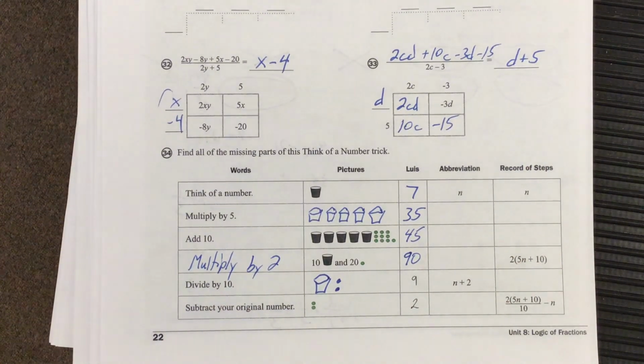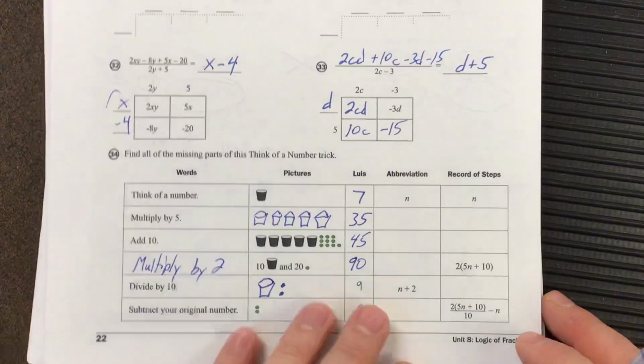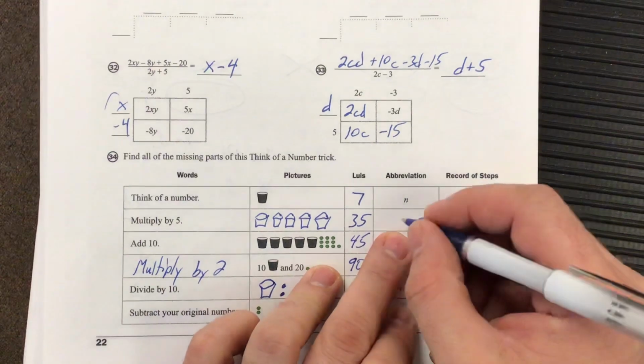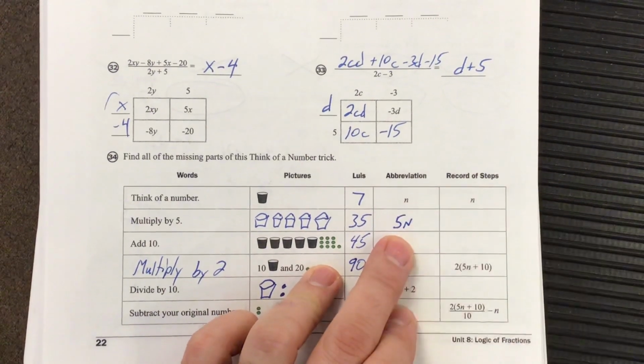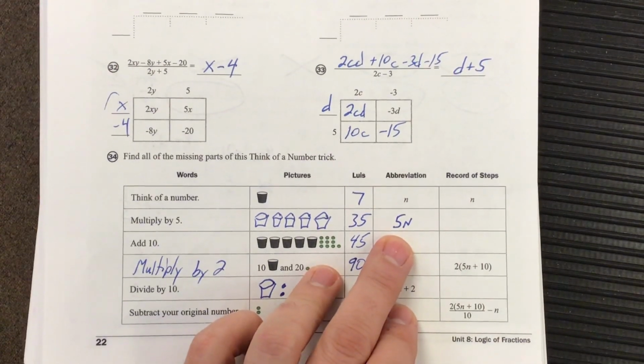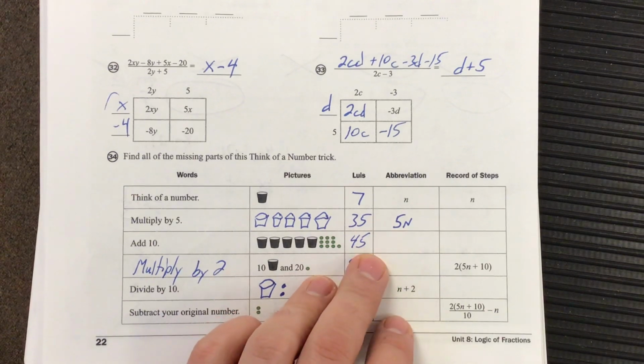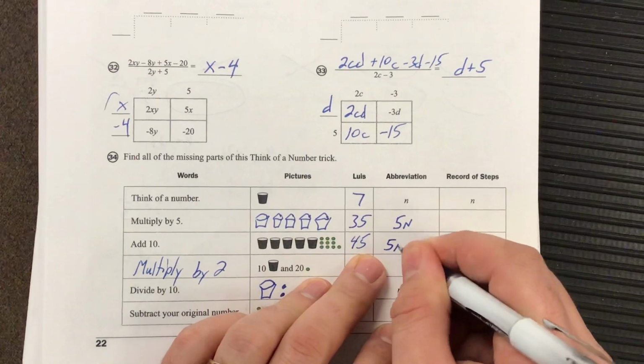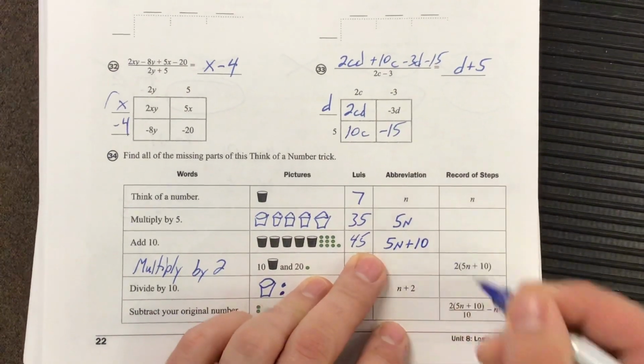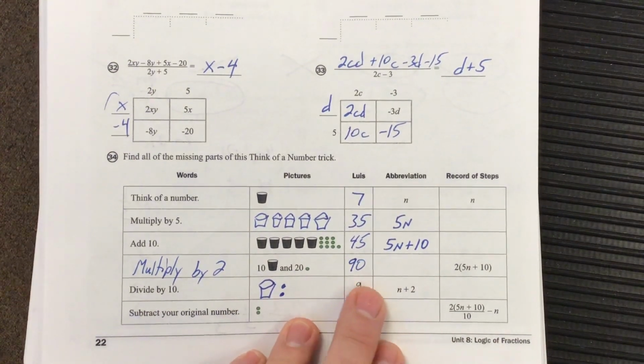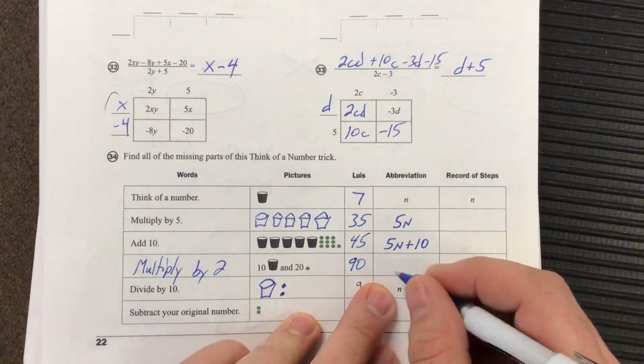All right, now I'm going to do the abbreviation. If it is n, what's 5 times that going to look like? Usually a number comes first. Yes, coefficient, 5n. Add 10: 5n plus 10. Multiply by 2: 10n plus 20.